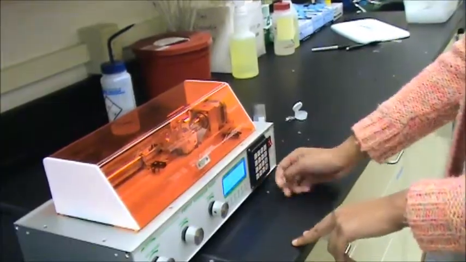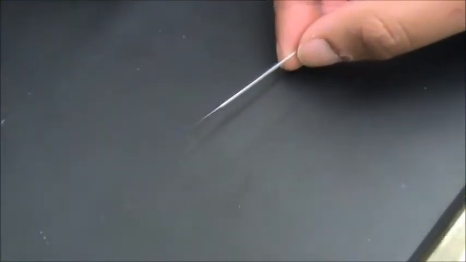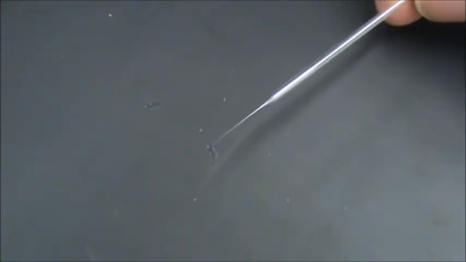It could be pull 1 or pull 2. So this is the final microelectrode. You can see that it's pretty sharp at the very end.